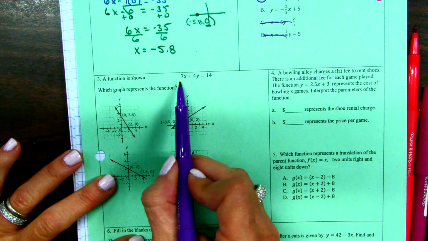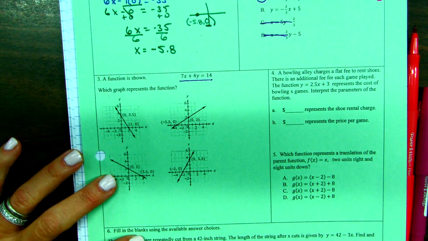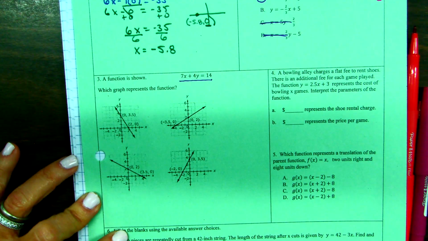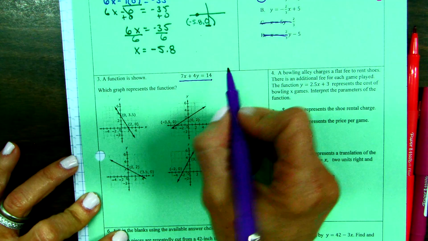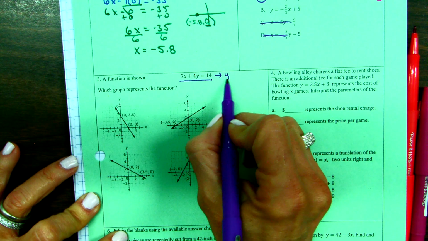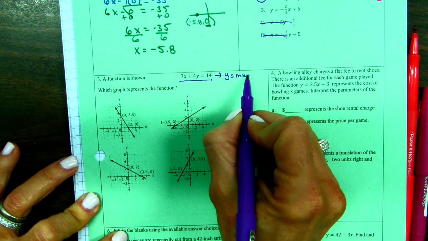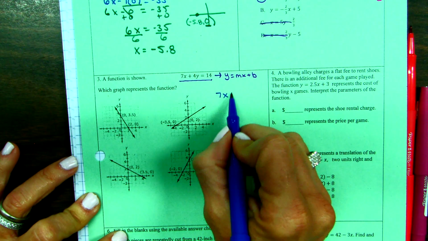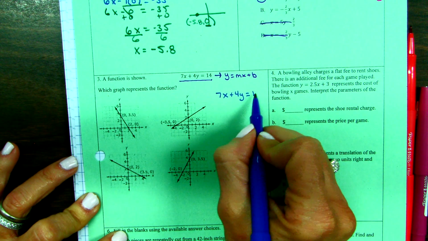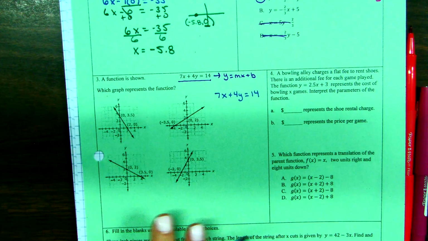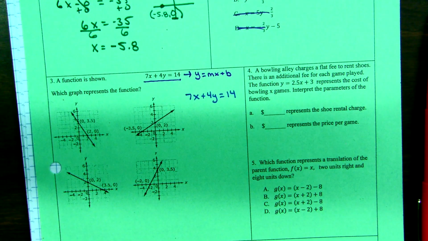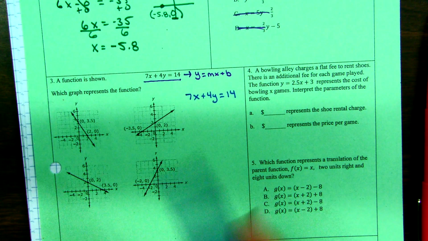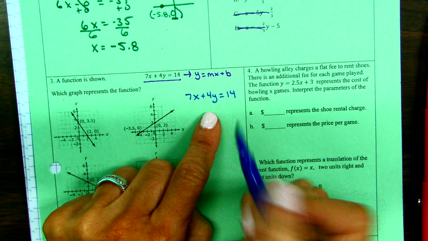Okay, so here we have an equation, and they want us to pick which graph matches it. Well, what we're going to do is put it in slope-intercept form, okay? So I want to change this equation to look like this. So I'm going to rewrite it because you know I write really big. And I'm going to use my skills. And this skill that we're going to use together here is something we do almost every day in here, is rearranging an equation, putting everything to the other side, getting something by itself, all those different things. We want to isolate the y, get the y by itself.